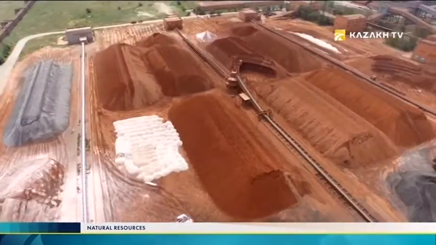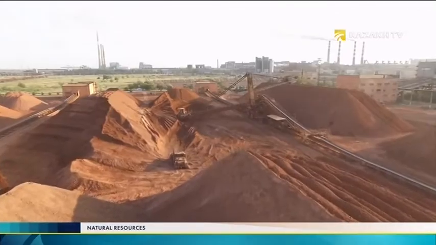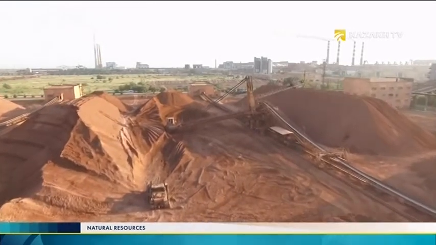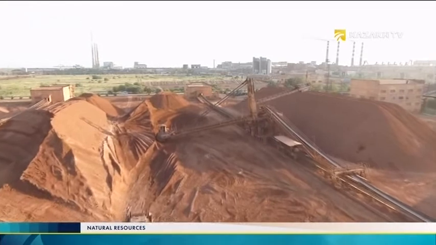Kazakhstan is the second country after Russia in terms of bauxite reserves among the CIS countries. The projected resources of our country are estimated at 800 million tons.